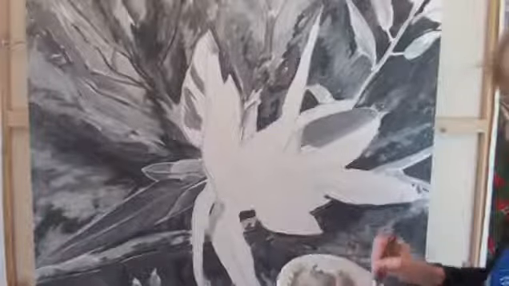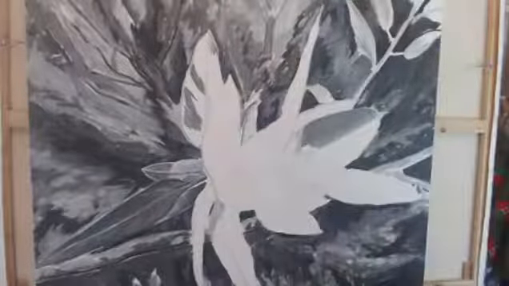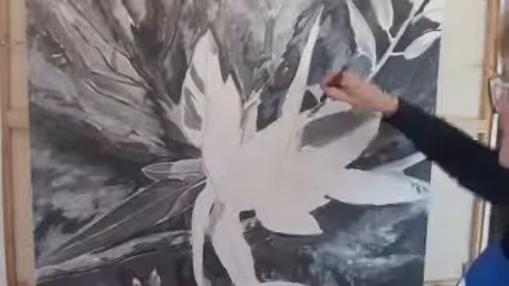And the leaf behind it is quite a bit darker.